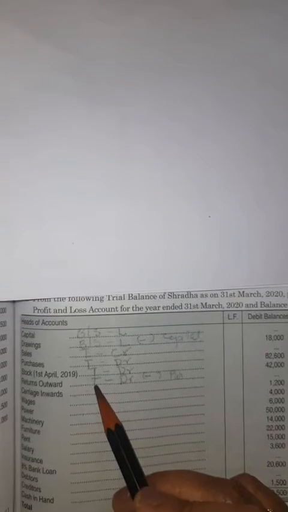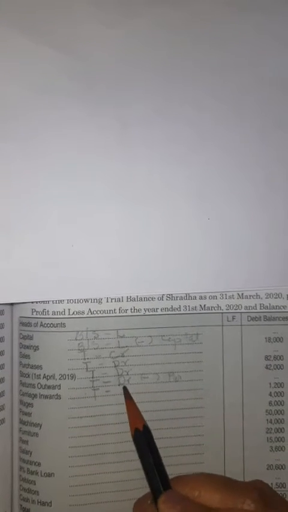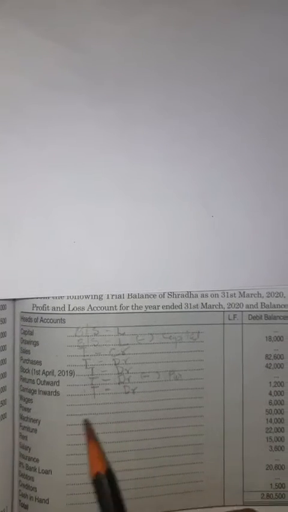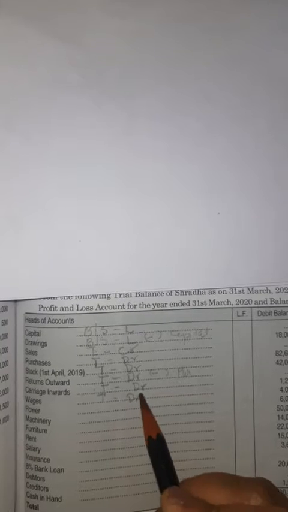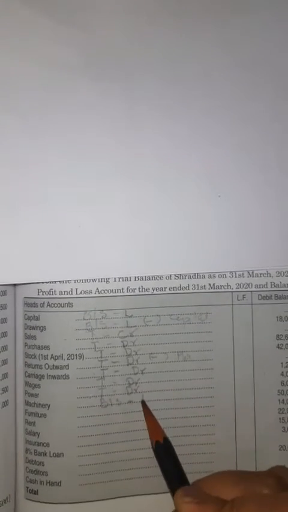Okay, next is carriage inward. Carriage inward, again trading account, debit side, it's an expense. Wages, again trading account, debit side. Then we have power, trading account, debit side. Machinery, it's an asset, so balance sheet, asset side. Okay, next item furniture, again balance sheet, asset side.